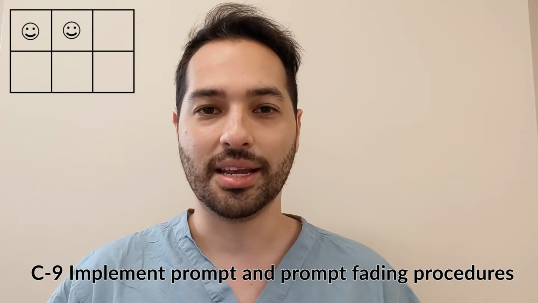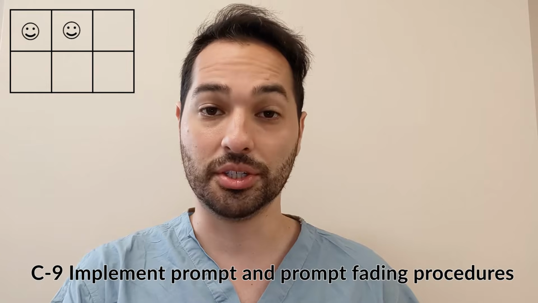But see, the problem is that the stimulus control is a little bit with the prompt and not just the instruction. So in order to make it fully under the stimulus control of the instruction rather than the gesture or pointing, you have to do a fading procedure. And that brings us to C9. C9, implement prompt and prompt fading procedures. So the point of prompt fading is to transfer stimulus control from a prompted instruction, or SD, to an SD that the instructor is giving, to an SD that they would find in their natural environment.